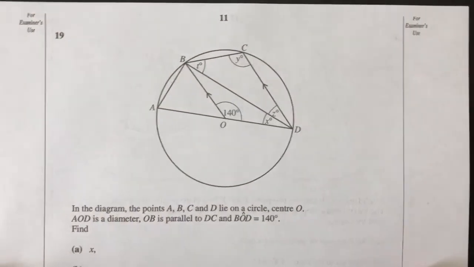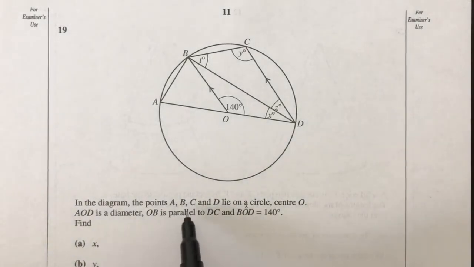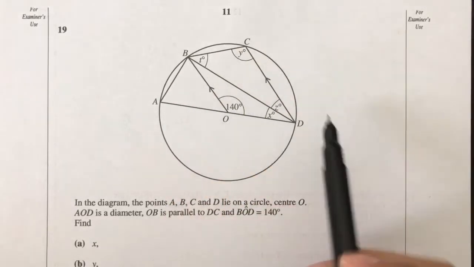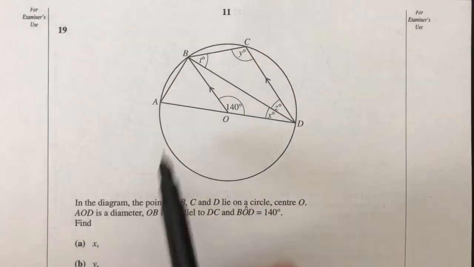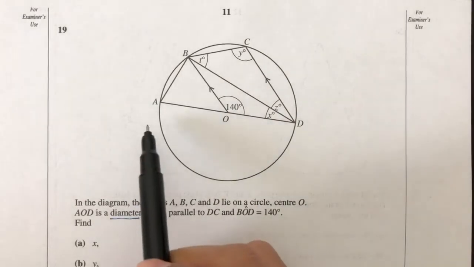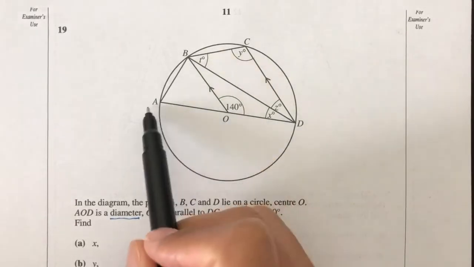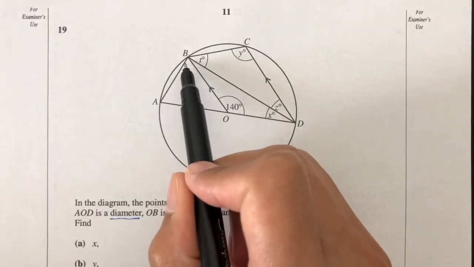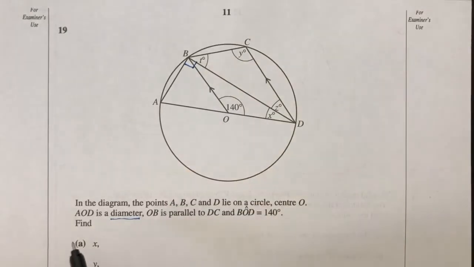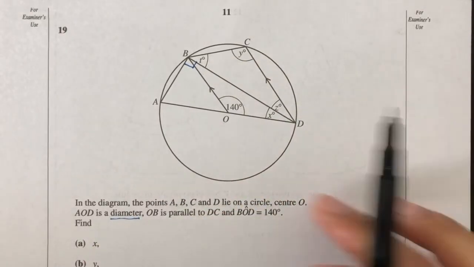Question 19 for this paper. In the diagram, the points A, B, C, and D lie on the circle with center O. So at center O, we have A, B, C, and D. Now AOD, this line, is the diameter. The first thing you should know is that whenever you have a triangle over the diameter, the angle here is 90. This is a rule, a theorem in circles.